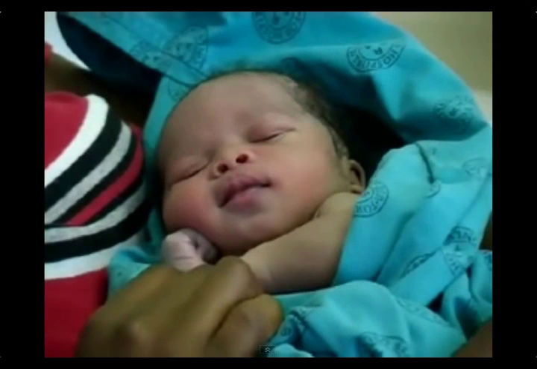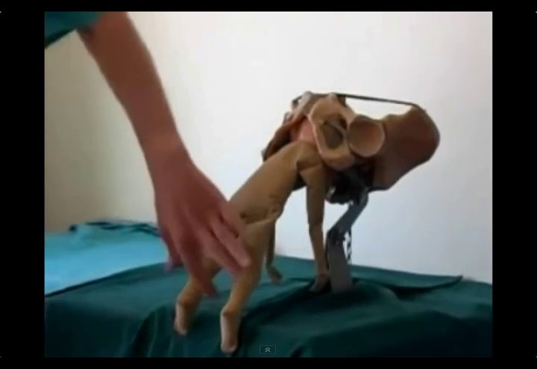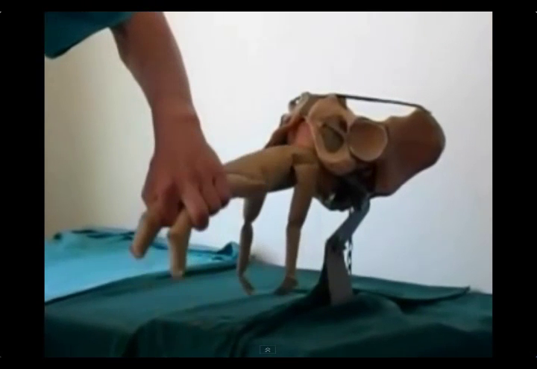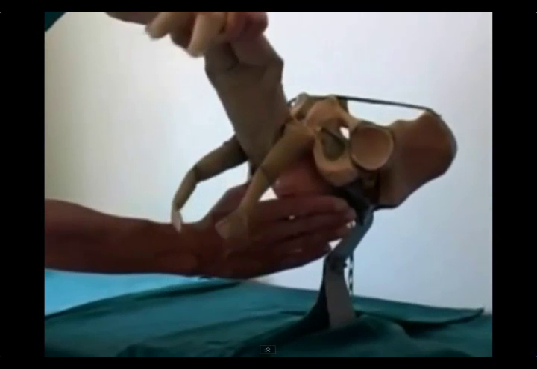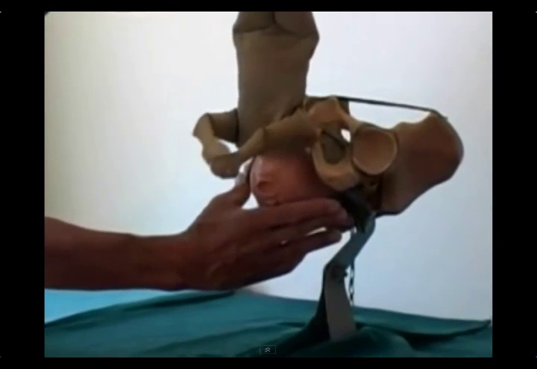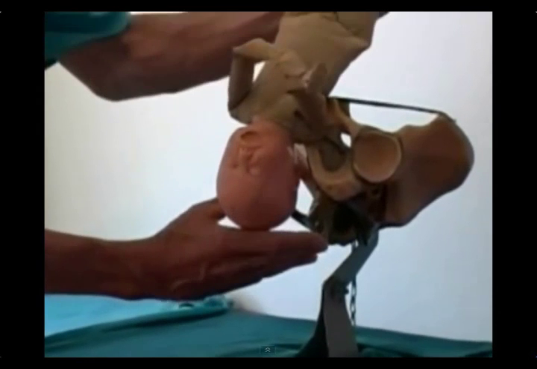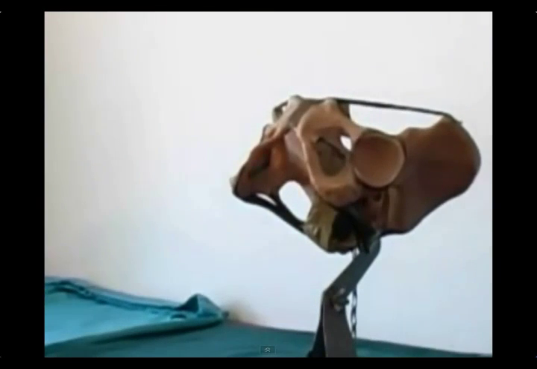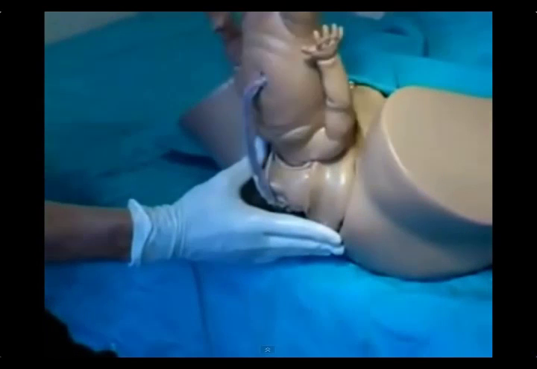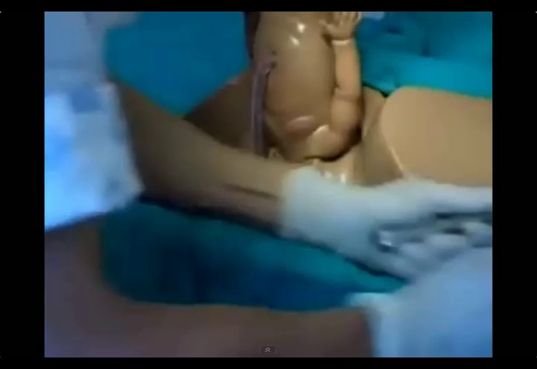An alternative method of delivering the head is the Burns-Marshall method. Once the head is engaged and the hairline is visible, hold the baby by the ankles with your left hand and swing the baby through an arc up to a vertical position and then over the mother's abdomen. Support the perineum with your right hand as the face delivers. For forceps delivery, hold the baby by the ankles and swing to the 45-degree or vertical position where they are held up by an assistant.